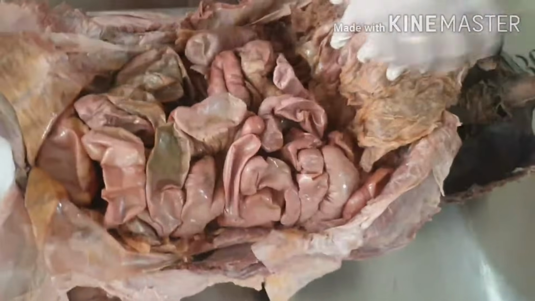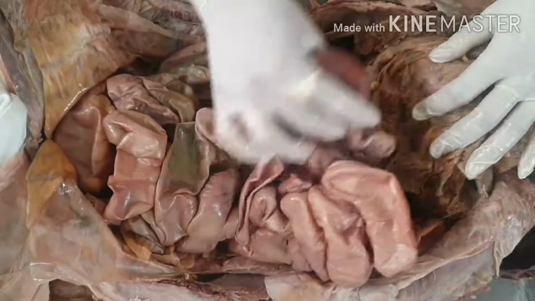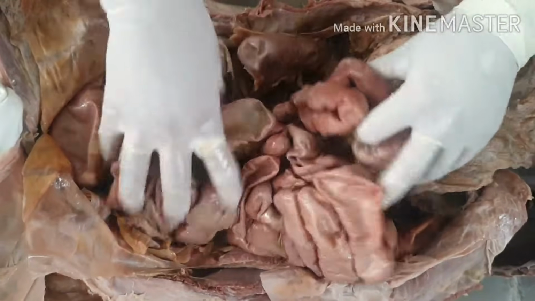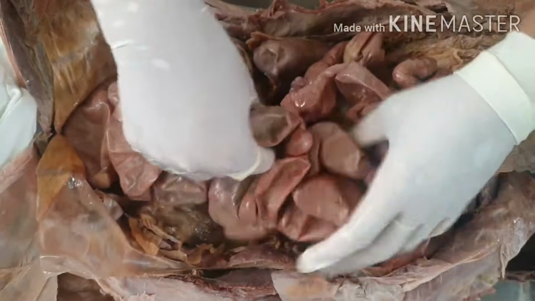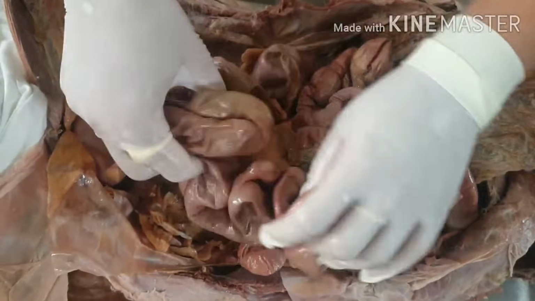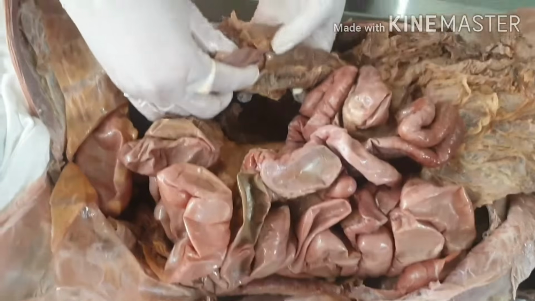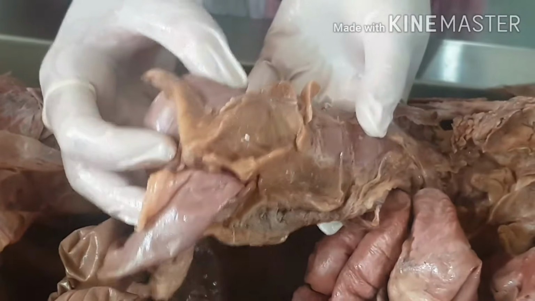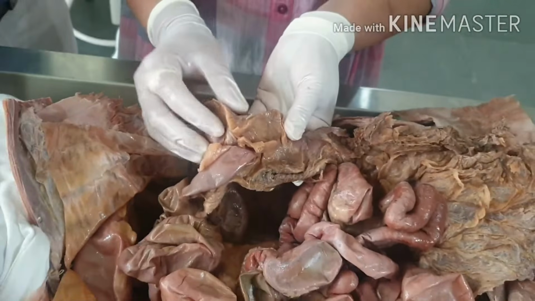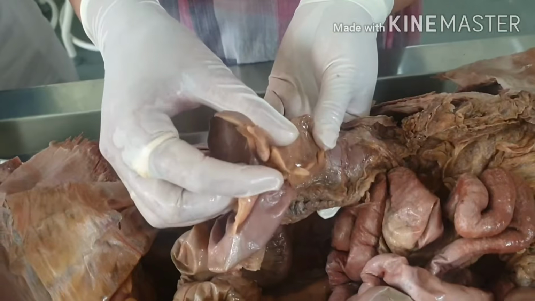Now after the duodenum, we would like to see the second part of the small intestine, which is the jejunum. This is the jejunum. These are the coils of the small intestine, which you can see here. The jejunum continues as the ileum, and this ileum terminates at the ileocecal junction and opens into the cecum. This structure that you are seeing is the large intestine. This is the cecum of the large intestine, and this structure that you are seeing is the vermiform appendix. You can see the vermiform appendix here.